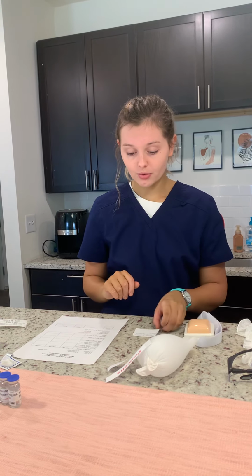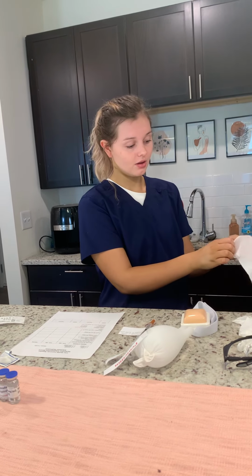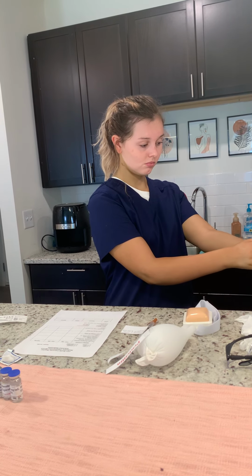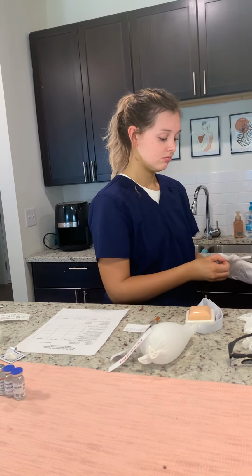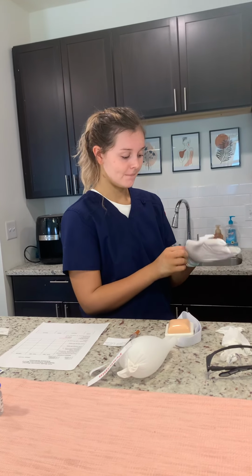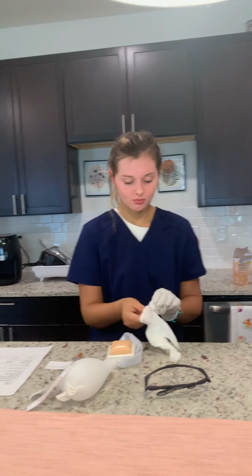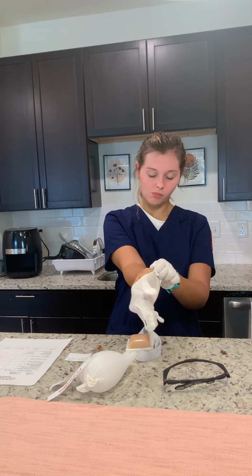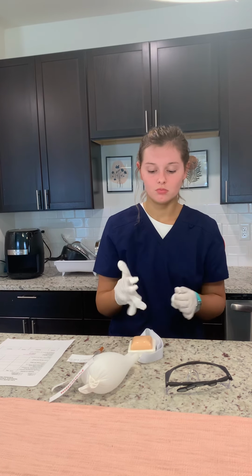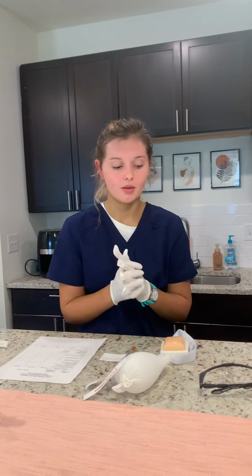And now I will explain the procedure to the patient. Mr. Jones, I will be giving you a heparin injection today. It's a very small needle. It will only take just a second, and it should not hurt. At this time, I would put on my gloves. And my goggles.